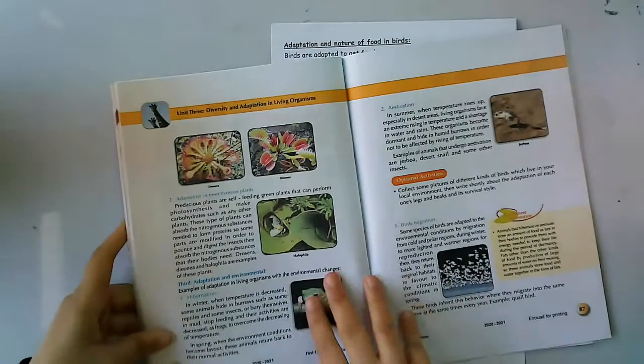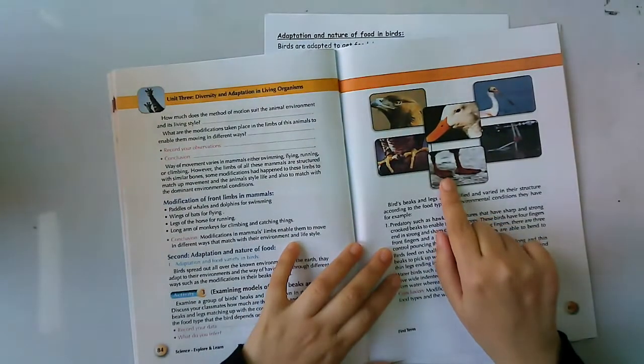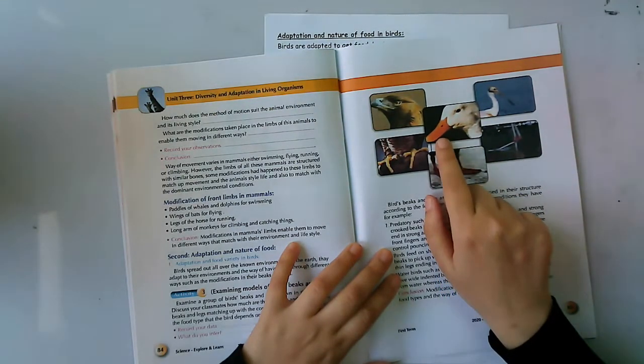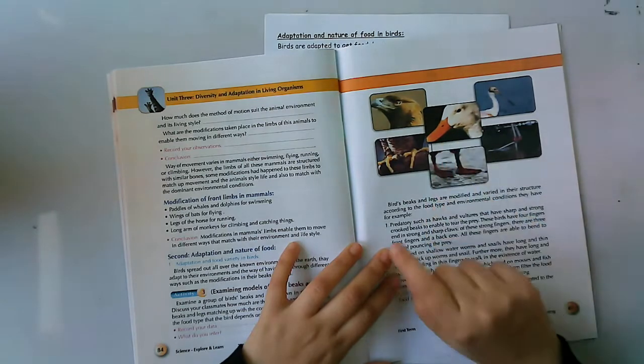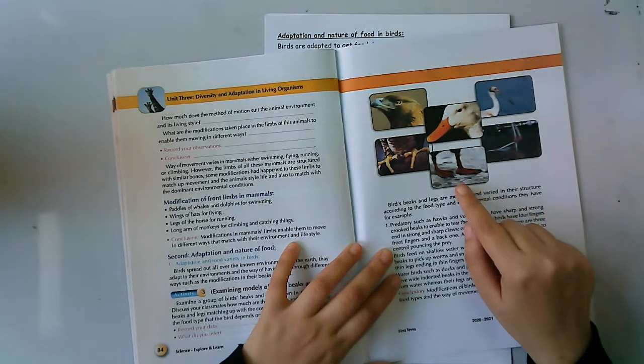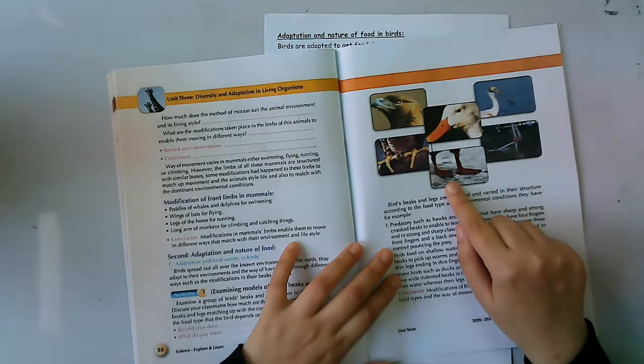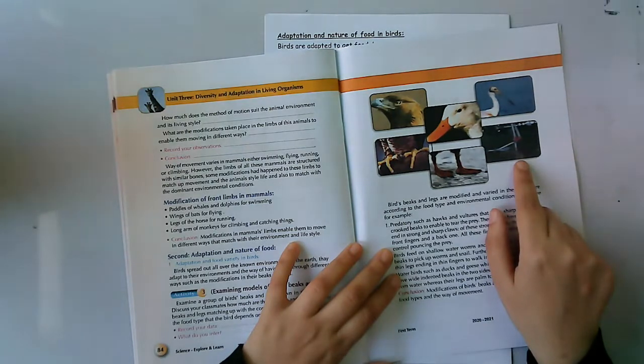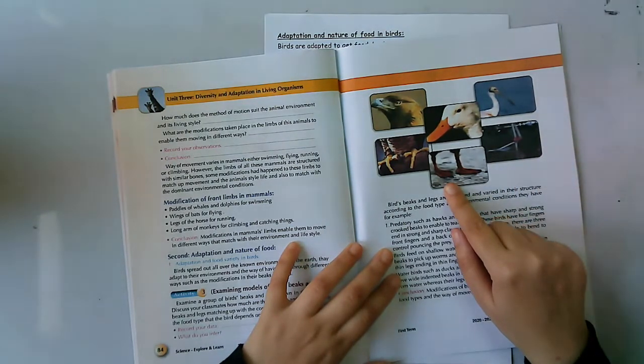If we look at our book, this is the legs of the ducks and geese. They have palm legs to swim in the water, and they have wide indented beaks from the two sides to filter the food from water. Take care that heron and hippo, they have long thin legs to walk in the water, but duck and geese, they have palm legs to swim in the water. So heron and hippo walk in the existence of shallow water, but duck and geese, they swim in the existence of water, or swim in the water.